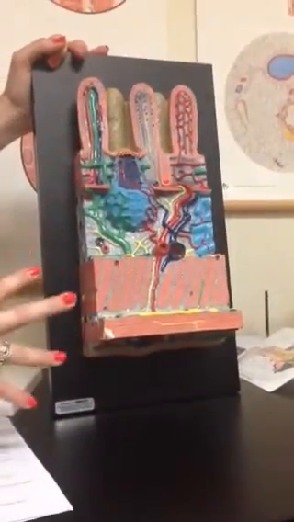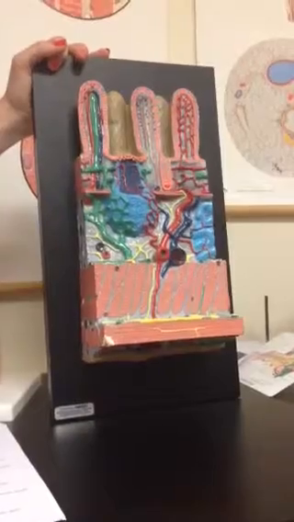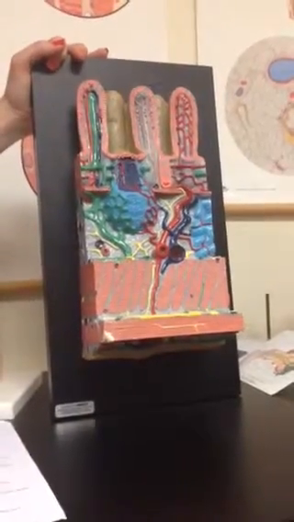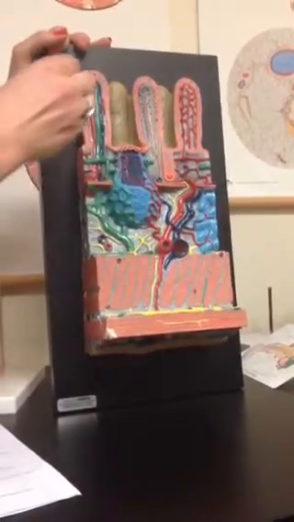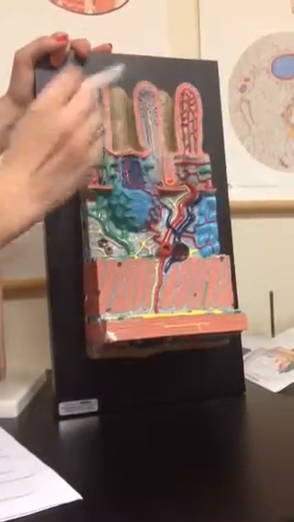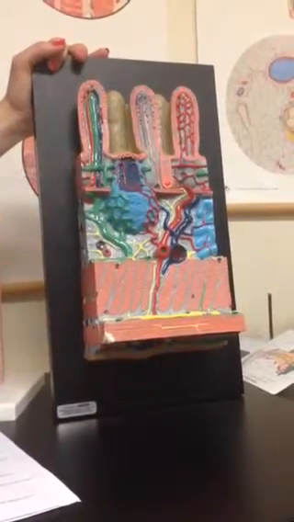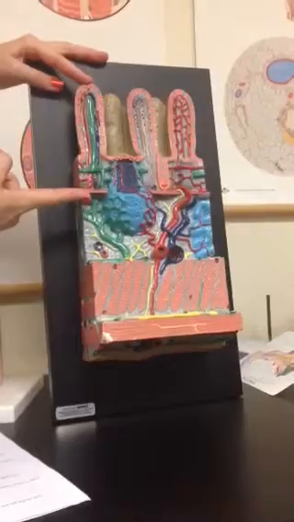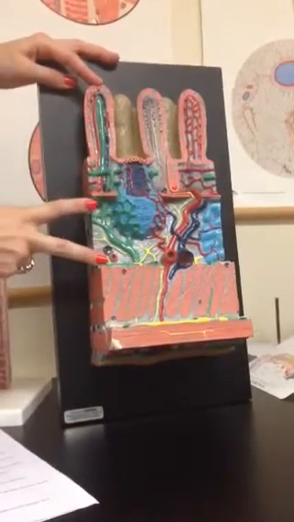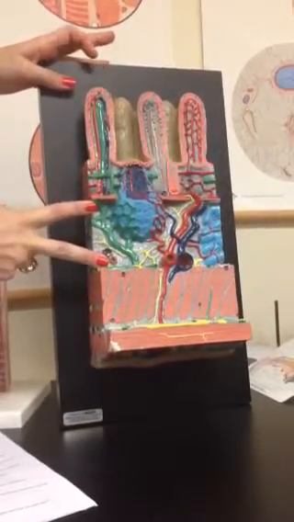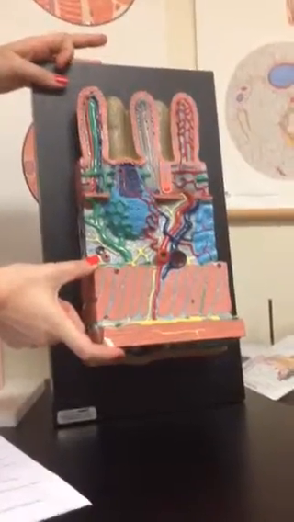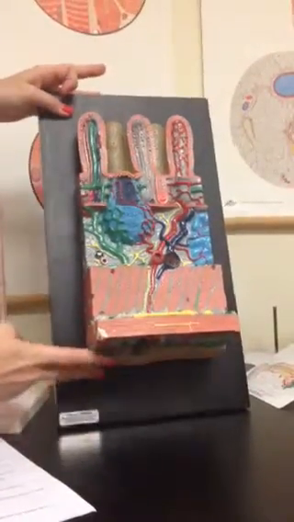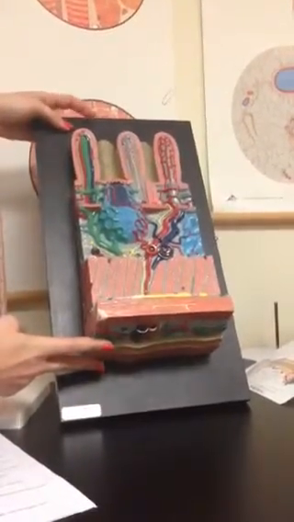Villi, so that makes this a zoomed in layer of the tunics of these small intestines. Okay, so these structures are called villi. Mucosa goes from here to here. Submucosa from here to here. Muscularis externa. And then your serosa is the very outer.